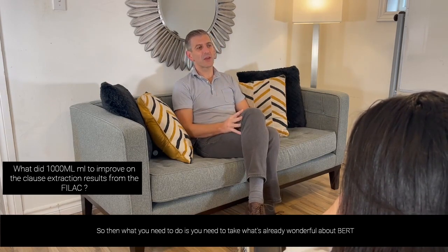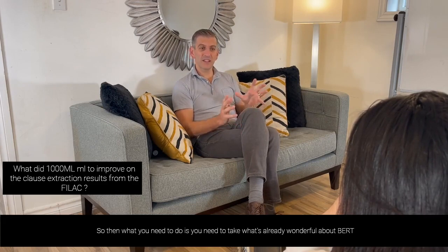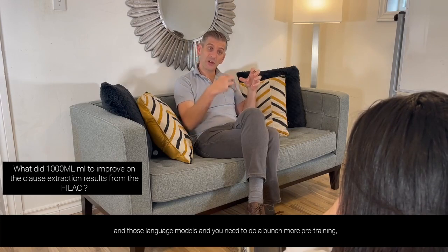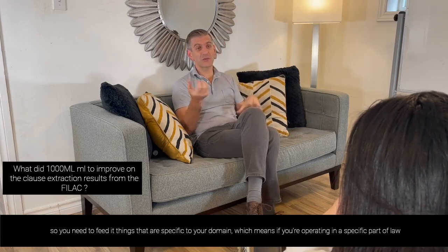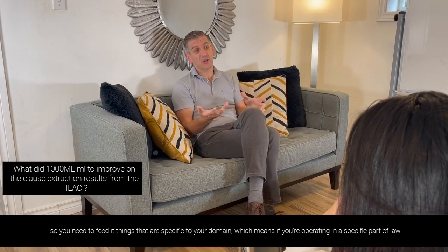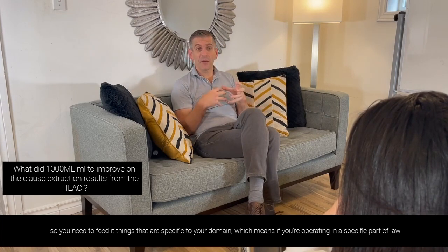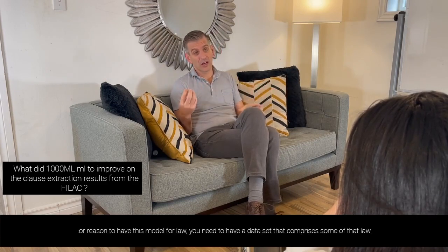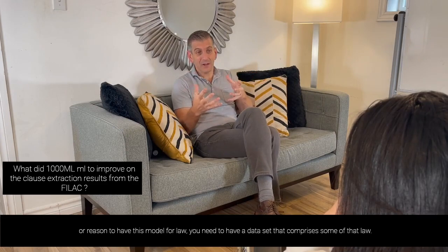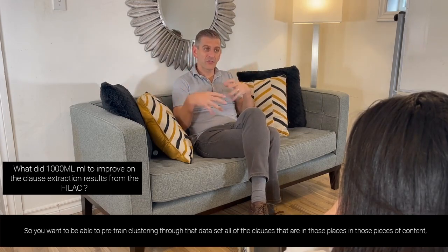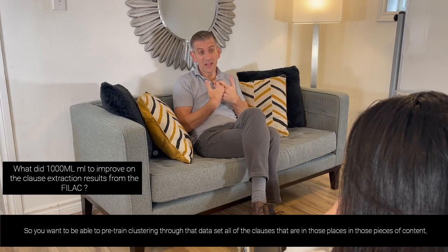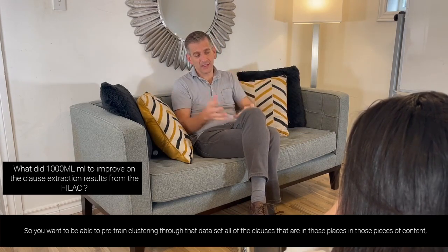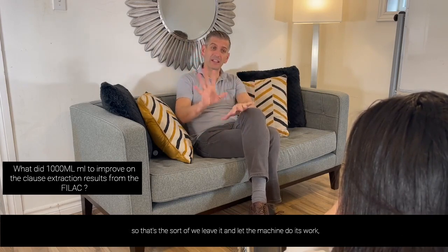problem. So then what you need to do is take what's already wonderful about BERT and those language models, and do a bunch more pre-training. You need to feed it things that are specific to your domain, which means if you're operating in a specific part of law or have a reason to have this model for law, you need to have a data set that comprises some of that law. So you want to pre-train clustering through that data set, all of the clauses that are in those places, in those pieces of content. That's the sort of, we leave it and let the machine do its work.